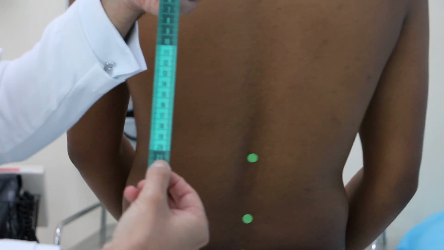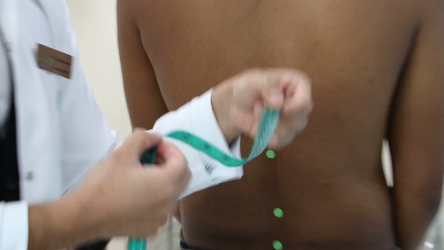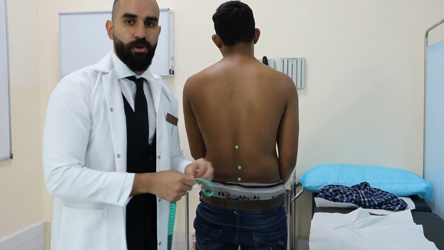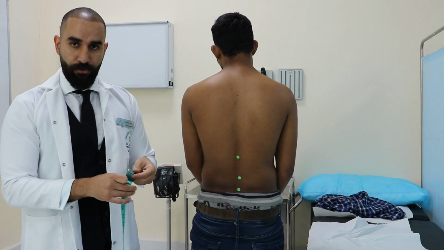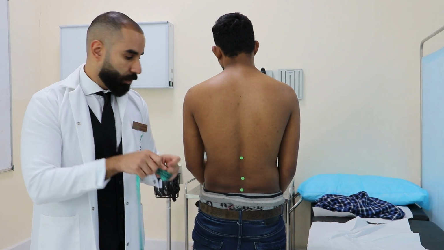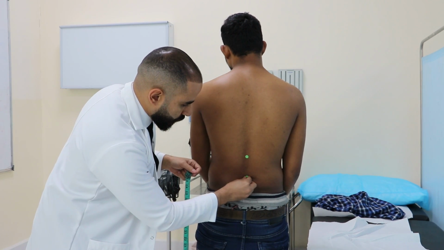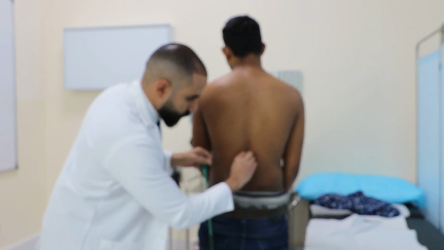And this is what I got. The new reading is 21, and this means that there is a 6 centimeters difference, which is normal. At least I have to have a 5 centimeters difference, so I should get a 20 centimeters reading when I ask the patient to flex his back. Thank you very much. I will just remove these stickers.